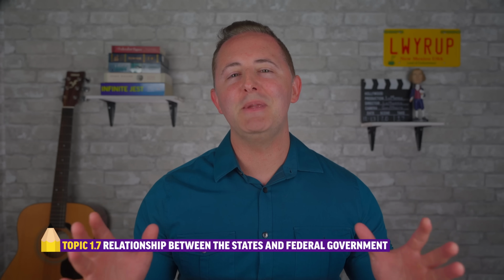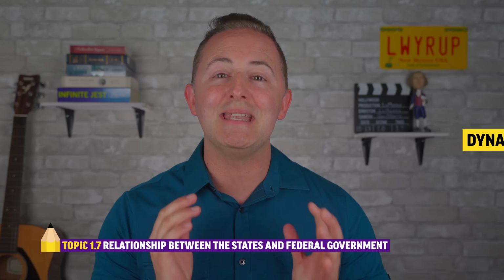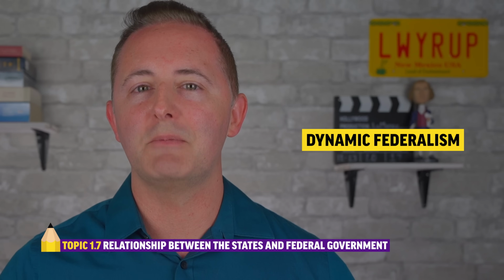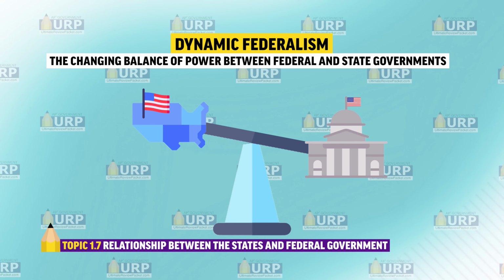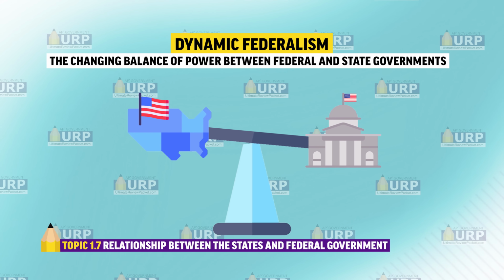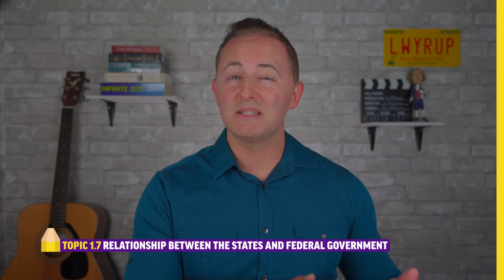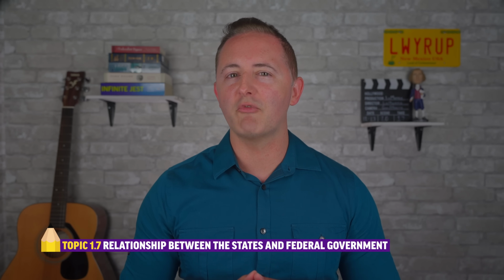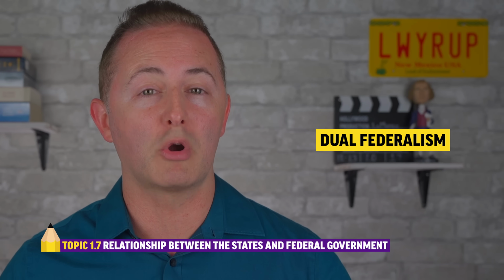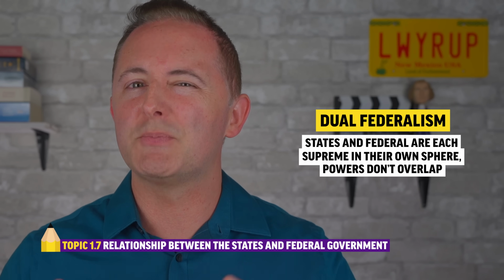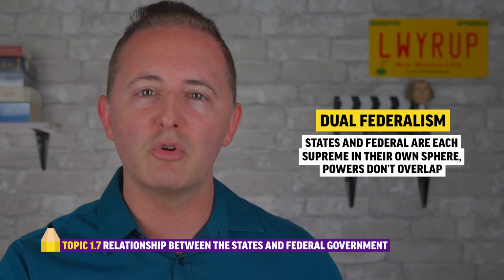One of the things the AP exam loves to focus on is dynamic federalism, which indicates that the balance of power between states and the federal government has changed and continues to change over time. In the past, the relationship between states and the federal government could be described as dual or layer cake federalism, meaning that it was pretty clear whether something was a federal or a state issue.